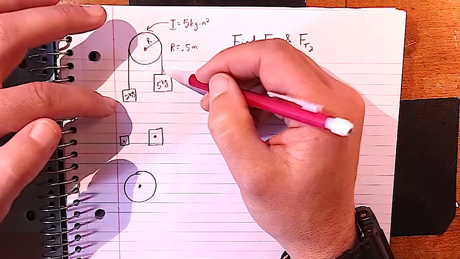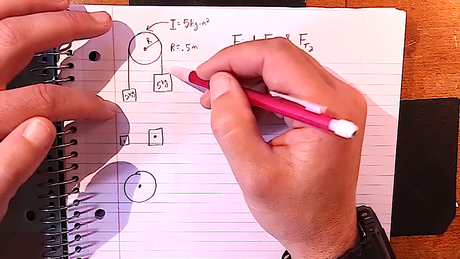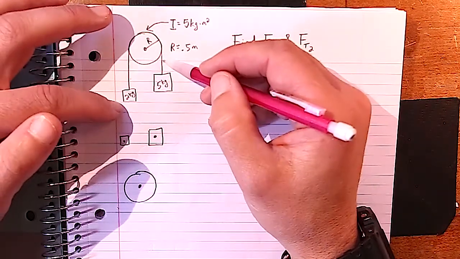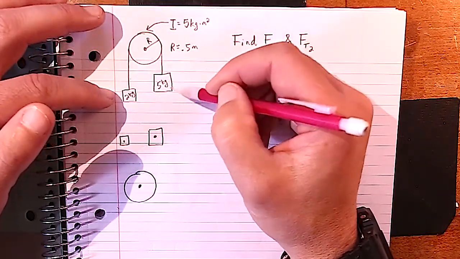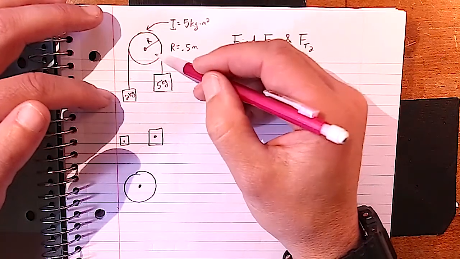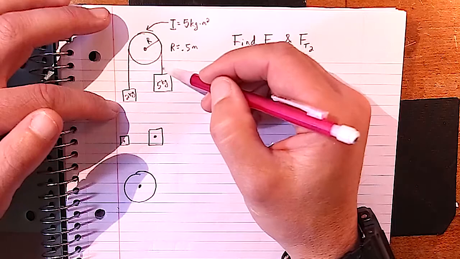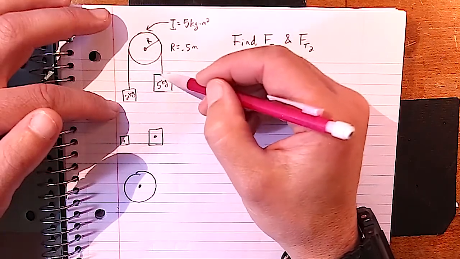And the force of tension in this string would be equal to the force of tension in this string over here. But now this 5 kilogram mass is pulling on the pulley, which is also pulling on the 2 kilogram mass. So this force ends up being larger.